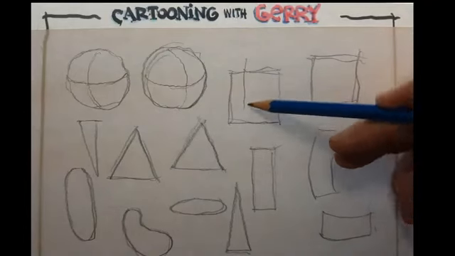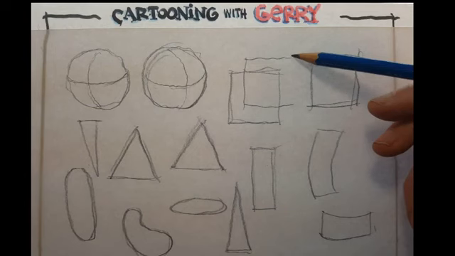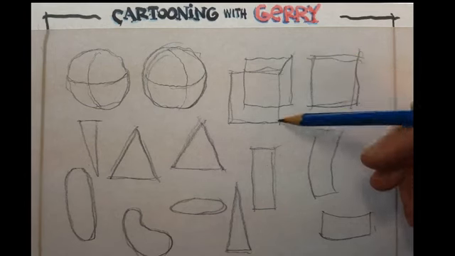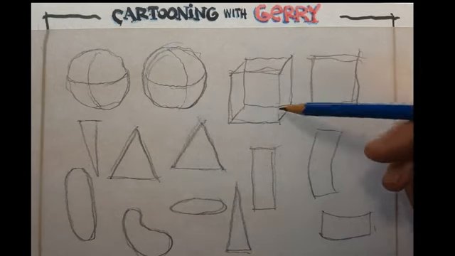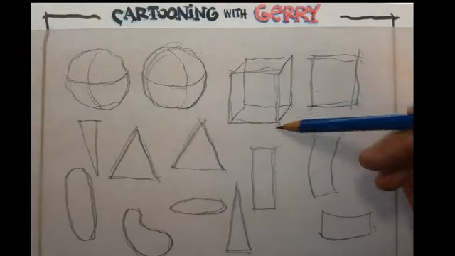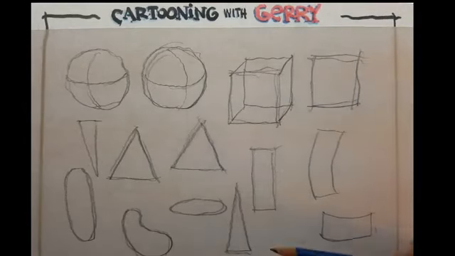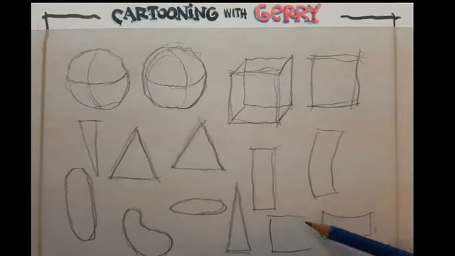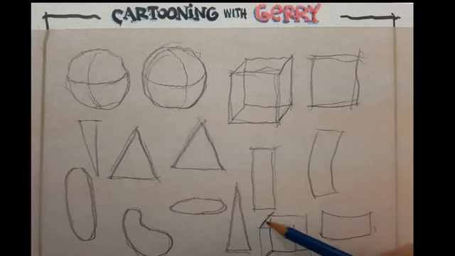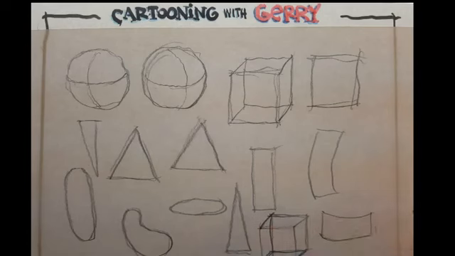Now let's take these squares. We could turn them into cubes by just drawing the very same square up and over just a bit and then joining up the corners. So let's practice doing that. Draw some squares, join up those corners. This is all just practice, and it'll help give us tools to design our characters, to draw all our things that we need in our cartoon world.